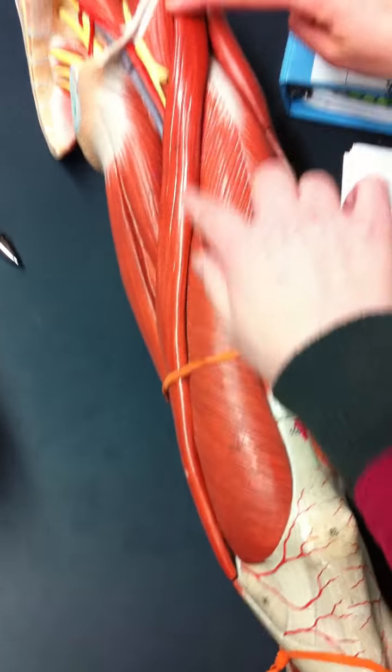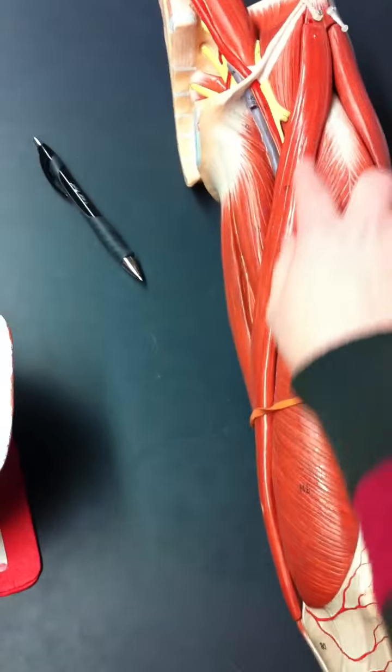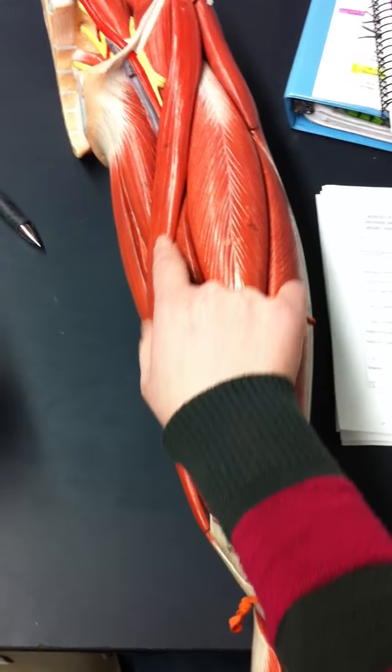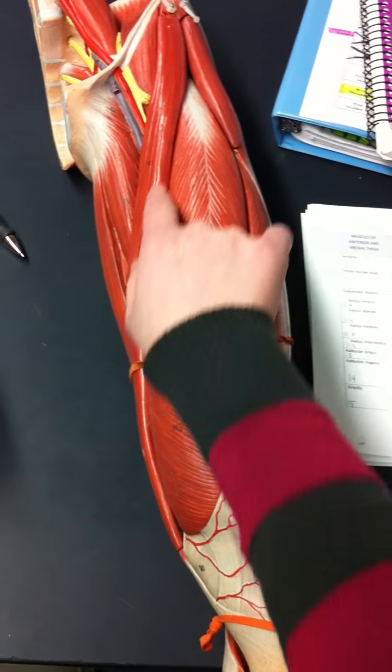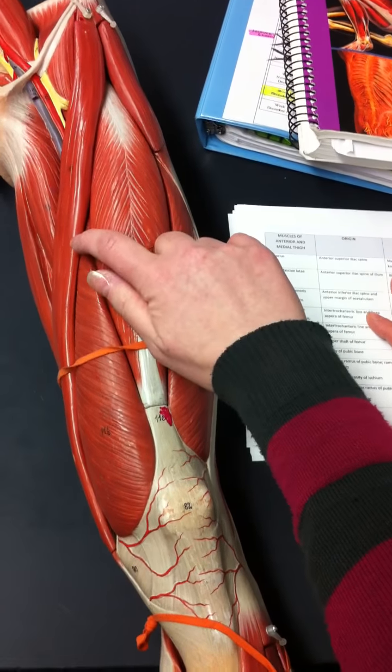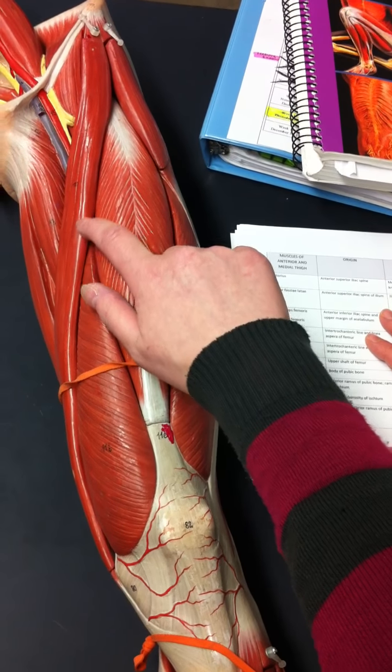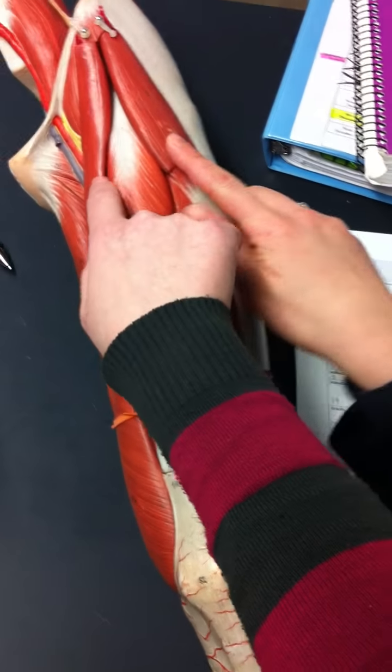Next comes the sartorius, which is this big, long one. It's the longest one of the body. The origin is the anterior superior iliac spine. The insertion is the medial surface of the tibia near the knee joint, and the action is the flexion, abduction, and lateral rotation of the thigh.